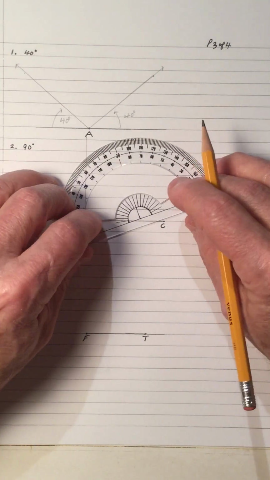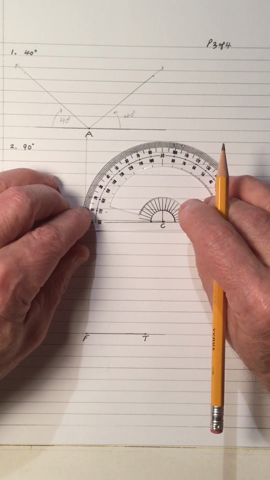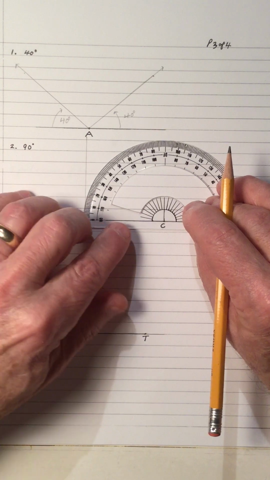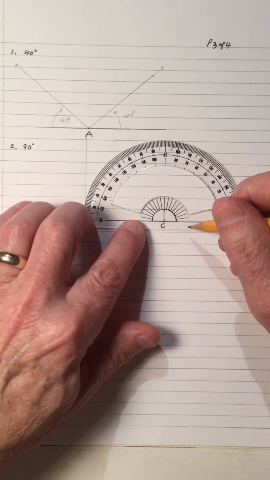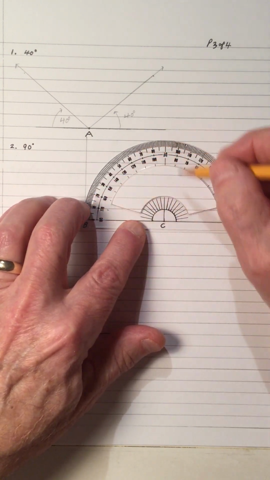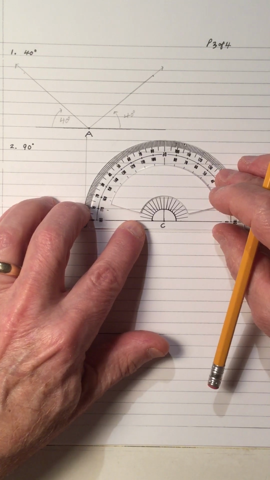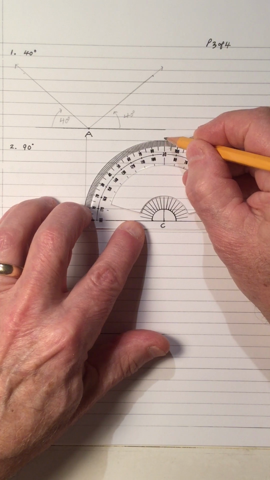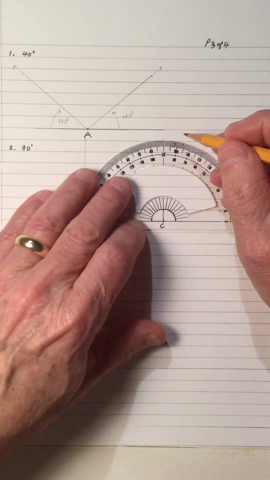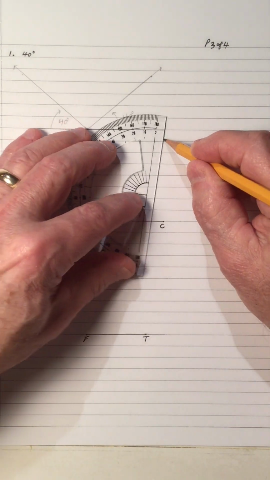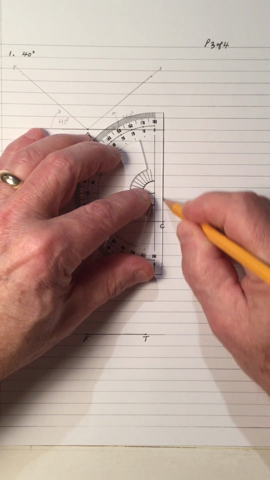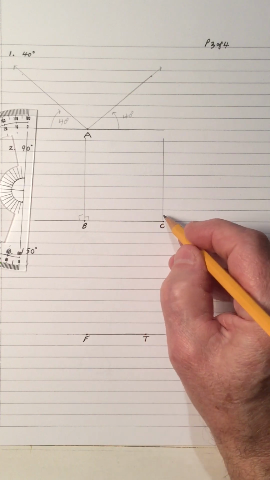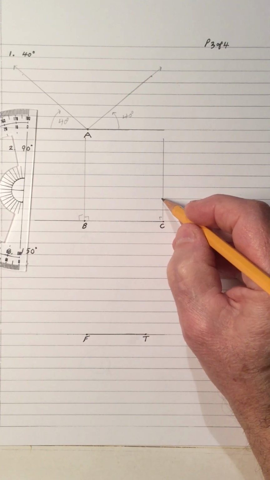Or we can have it at C, which is on the end of the line. We put our protractor at C, and we can't go up this way, but it doesn't really make much of a difference when you do a 90, because the 90 is right in the middle. So 90 is right there, rotating up, and so we have an angle at C, which is also 90 degrees. The only difference is this one's in the middle of the segment, this one's at the end, but it's still a 90-degree angle.